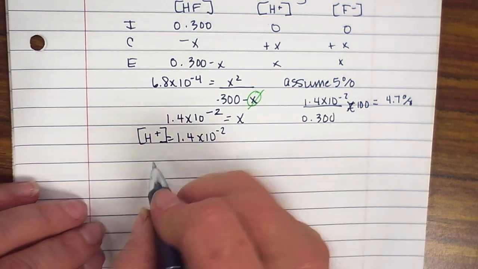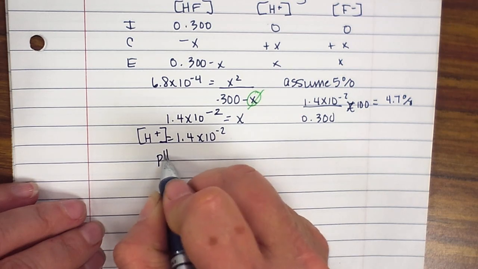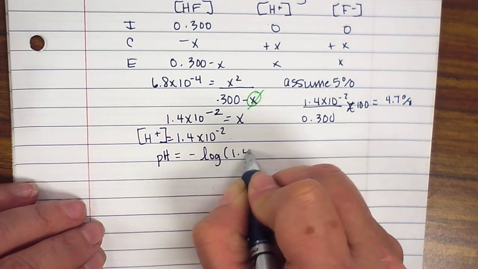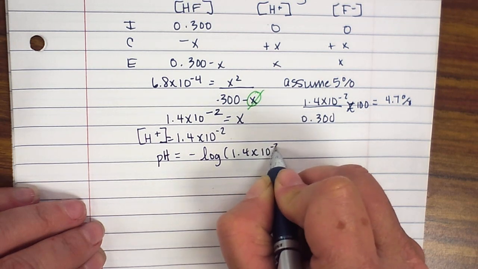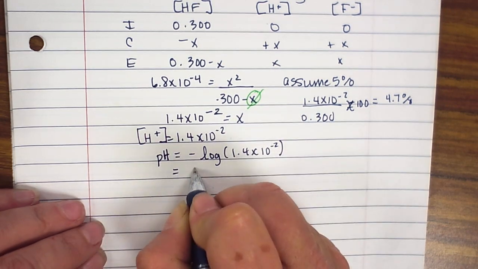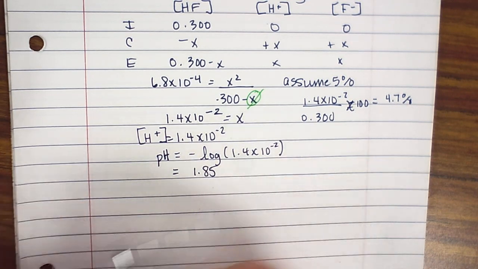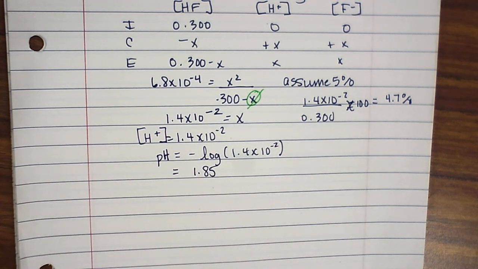So when I run my pH here, which is equal to -log 1.4 times 10 to the minus 2, I get 1.85, 2 digits for the two significant figures in my concentration. All right?